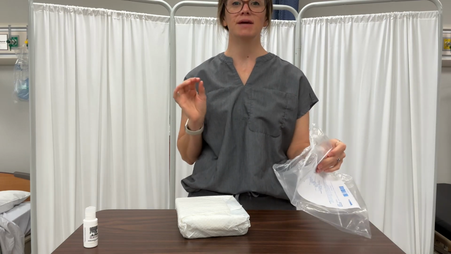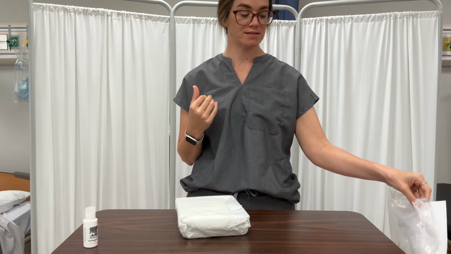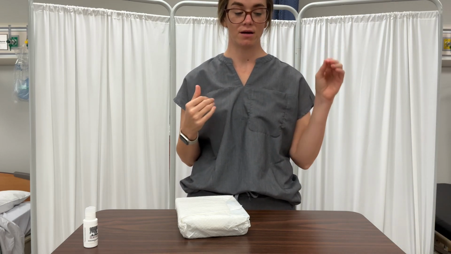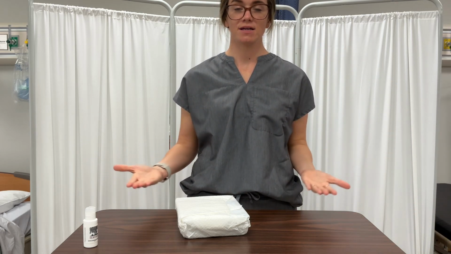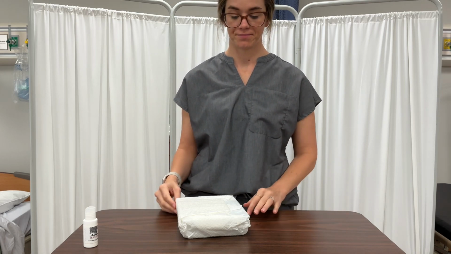I always make my work surface work for me. So I'm going to put a trash can right next to me, okay? So I can just drop it in there. Also, make sure your bedside table is raised to a working height, a comfortable working height.